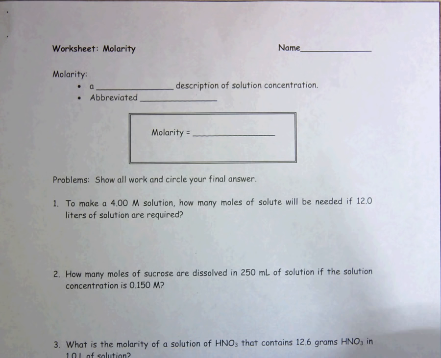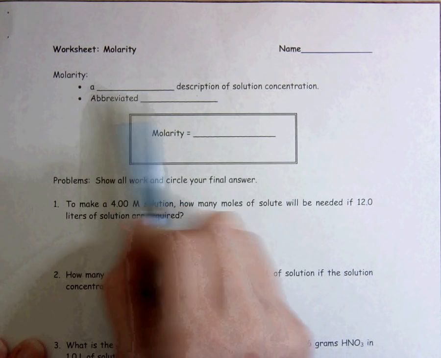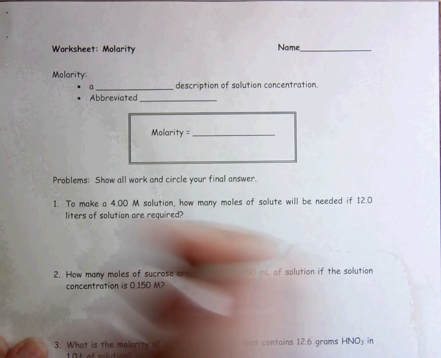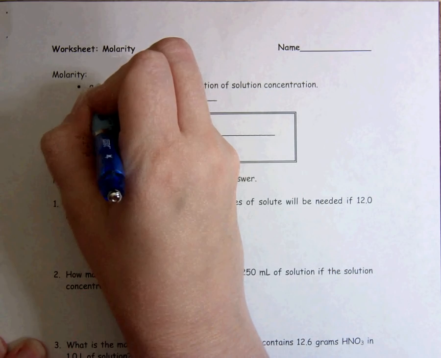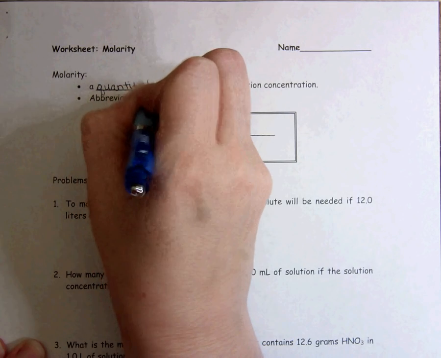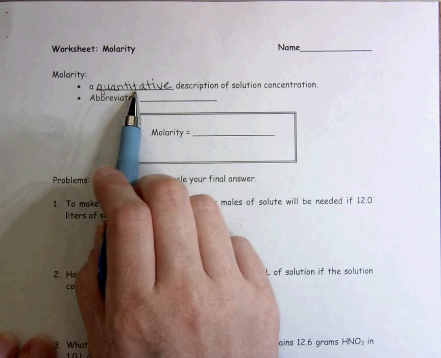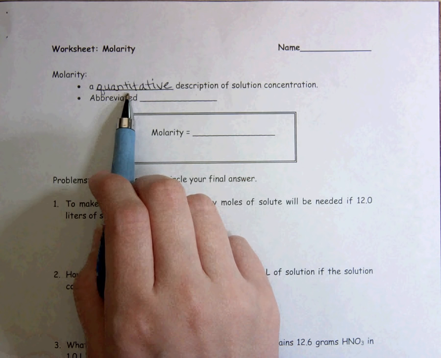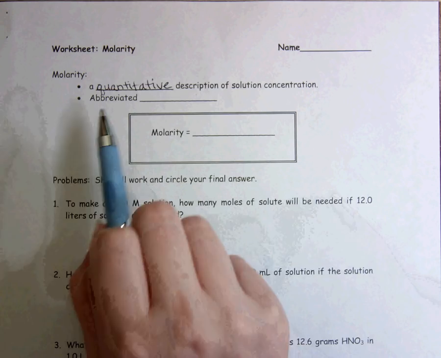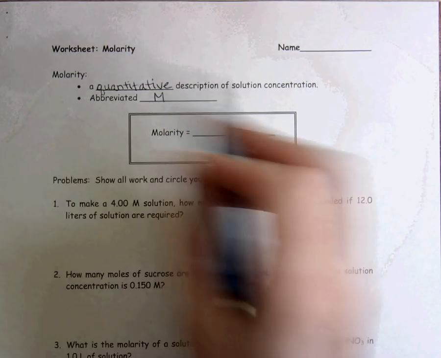So on our worksheet here, molarity is a quantitative description of solution concentration. Quantitative, and I'll go ahead and write it down for you. Quantitative means it gives us a quantity. It tells us how much of something. So it's a quantitative description of solution concentration, and it is abbreviated with a capital M for molarity.